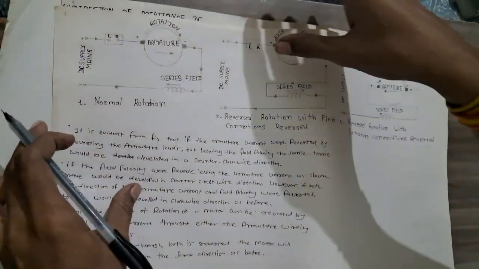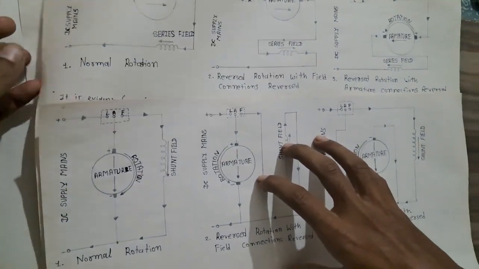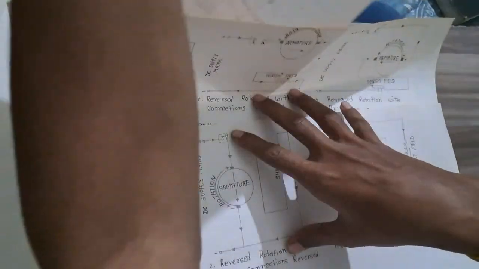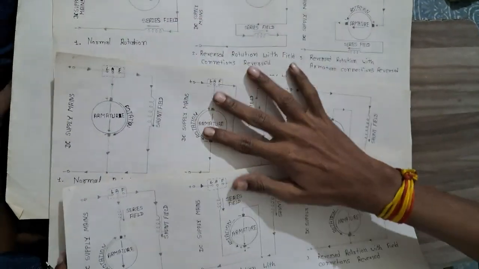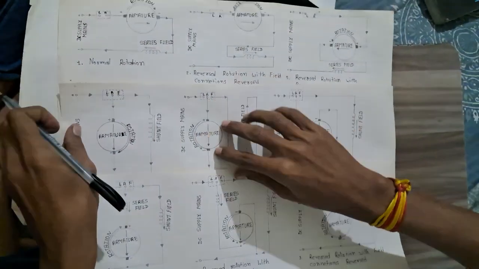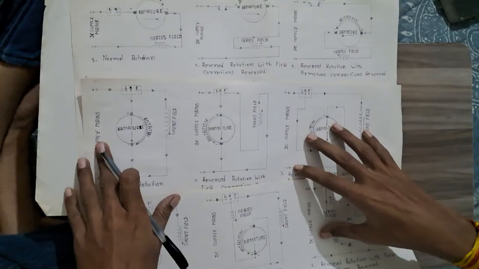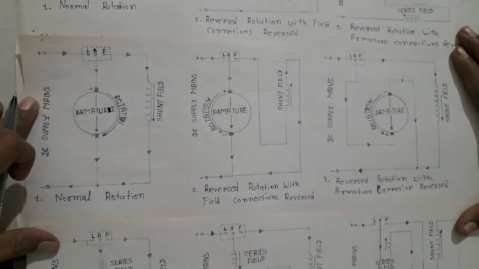So these are the three conditions we are drawing. Please see these figures.